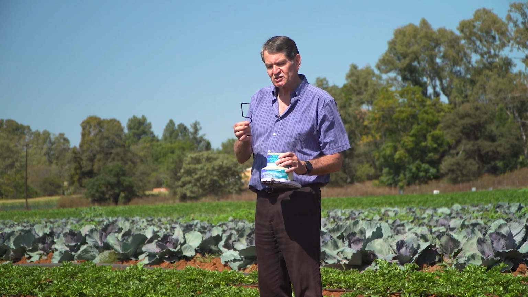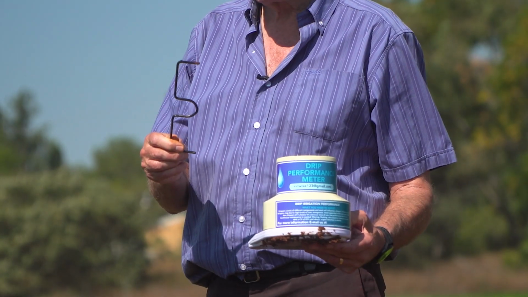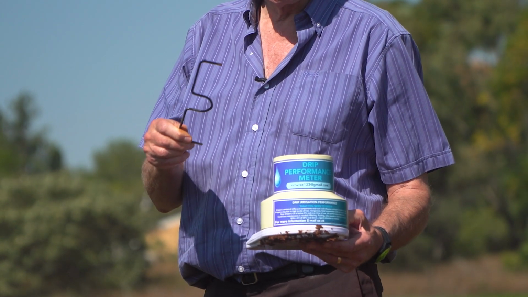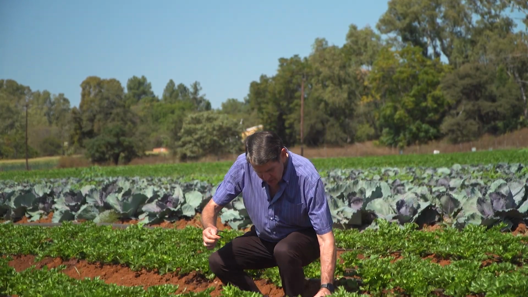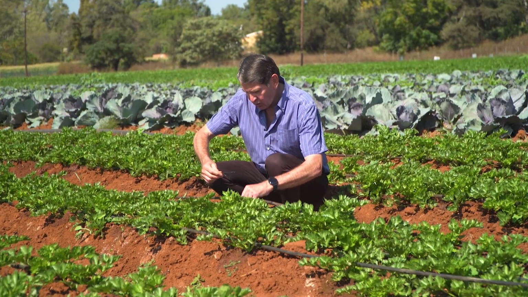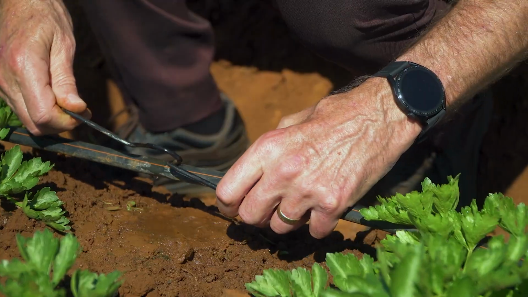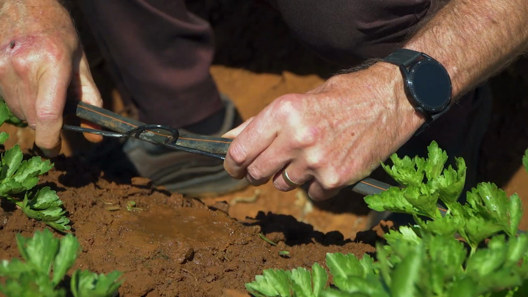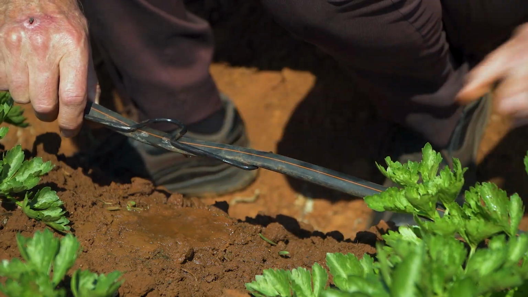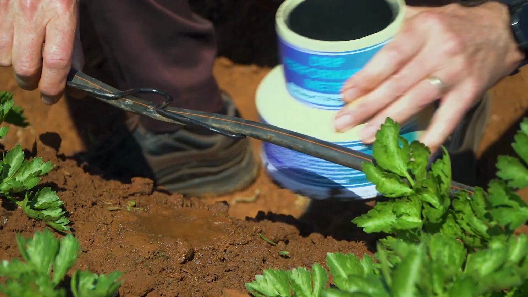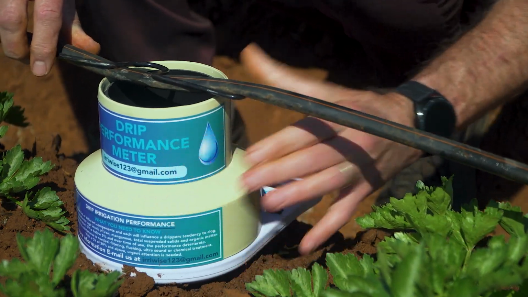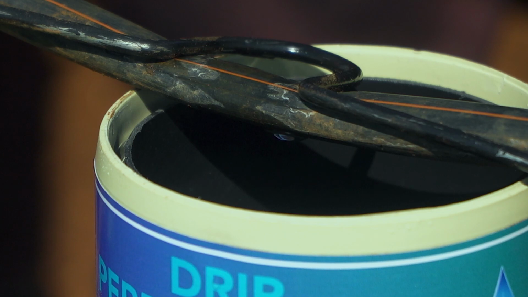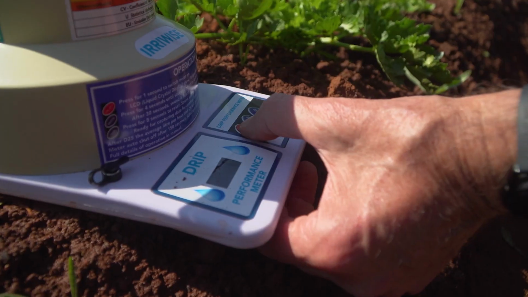So what we need, of course, is this drip line holder plus our drip performance meter. The way we are doing it, I'm using the drip line holder and I place it over the pipeline so that the dripper drips out into the drip performance meter. So by putting it underneath, I make sure it is dripping fine, and then I switch it on.